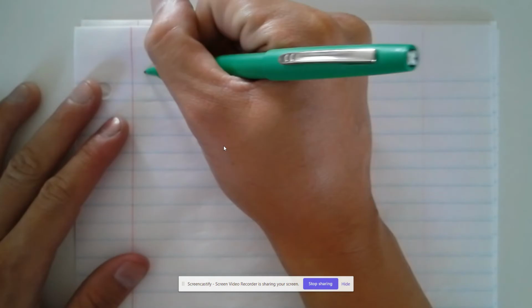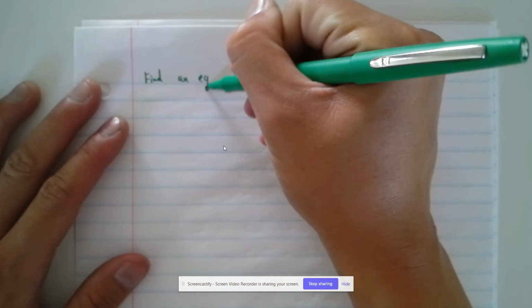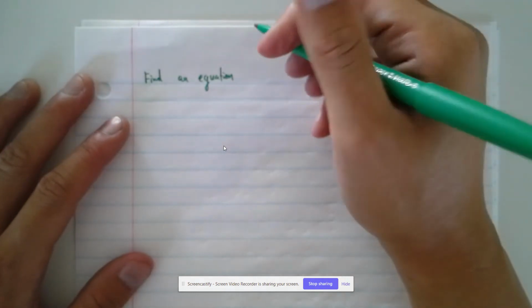Alright guys, I'm going to go over another sample problem from 3-3, and then I'm going to move on to 3-4, okay? So we continued off with finding horizontal tangents, and now we're going to find an equation. This type of problem is number 37 on page 126.